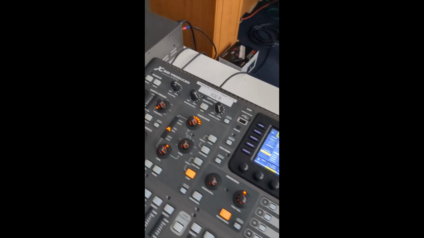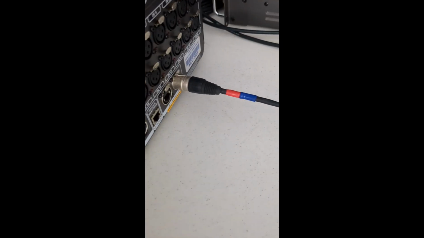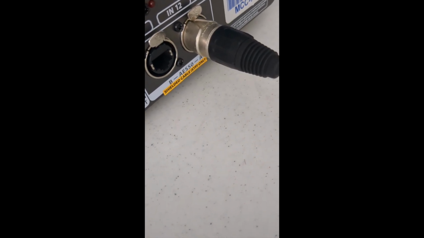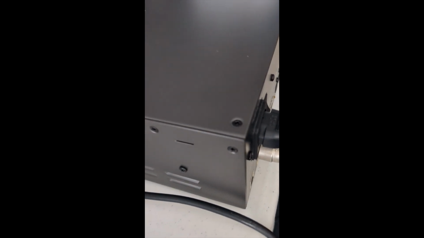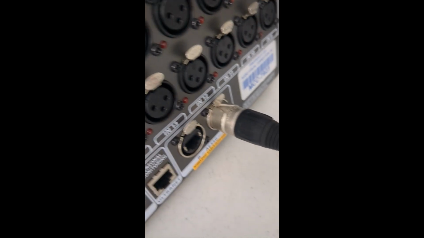The stage box is connected with a shielded Ethercon cable. If you use output A, you need to use input A on the stage box, and if you use B, you've got to use B on the stage box. It has to be the same letter.